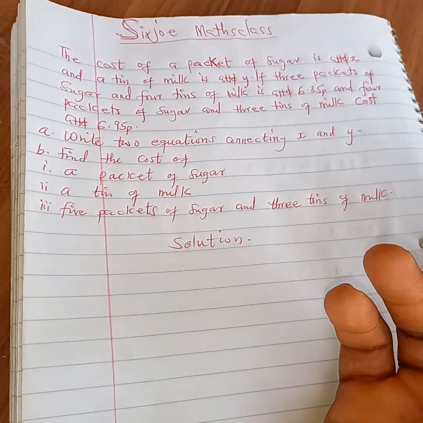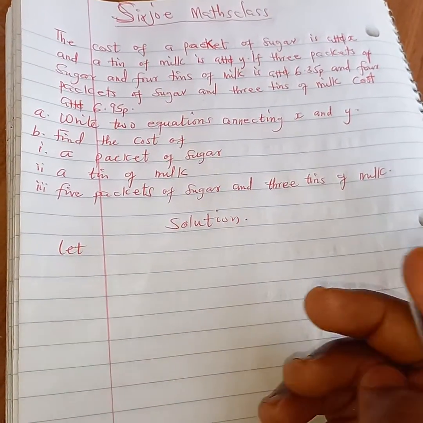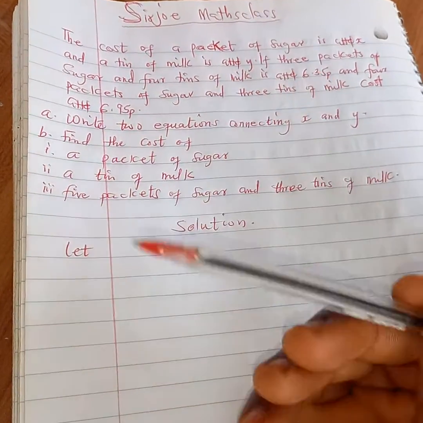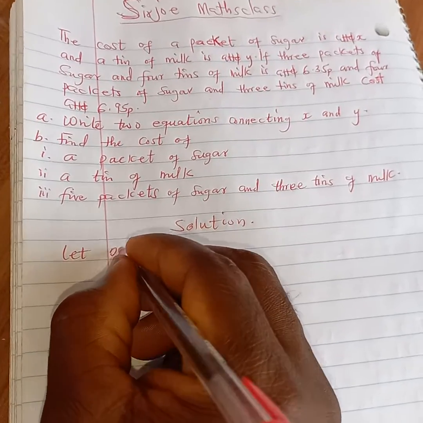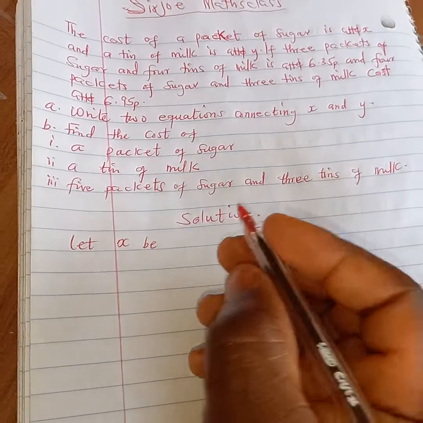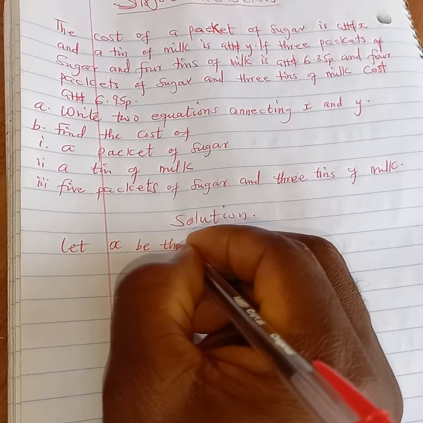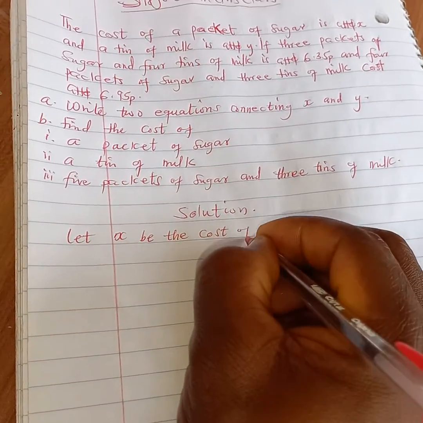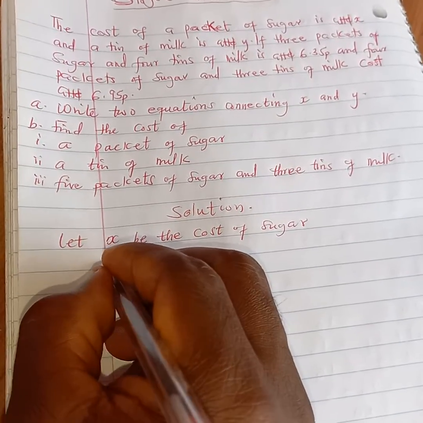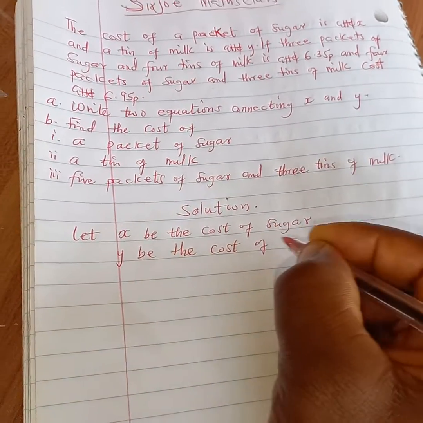Because we know that we have milk and sugar, let's say x be the cost of sugar, and then y be the cost of milk.